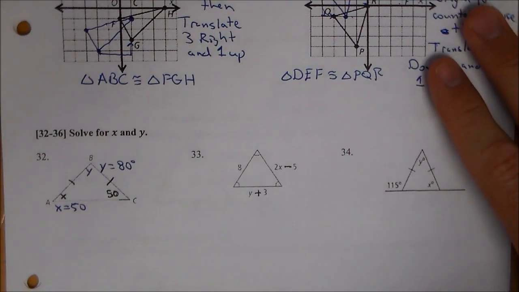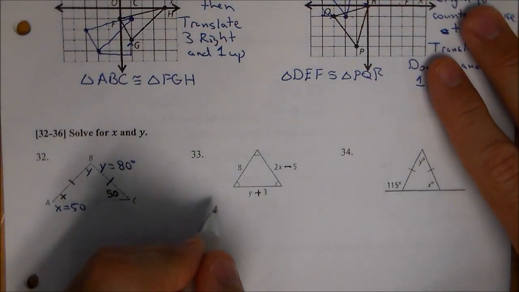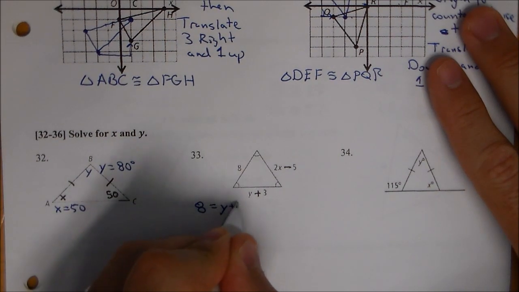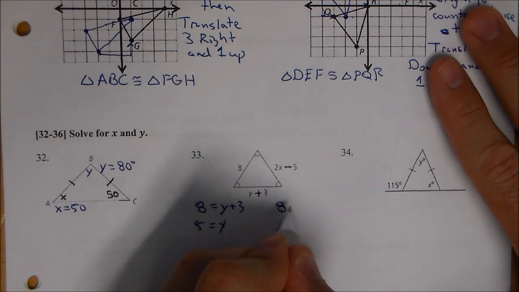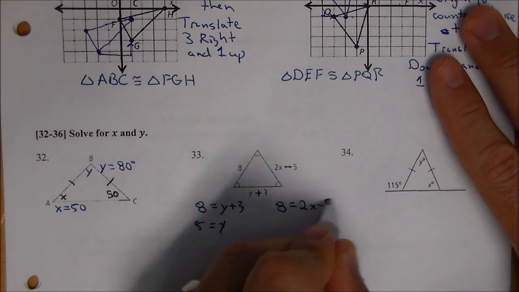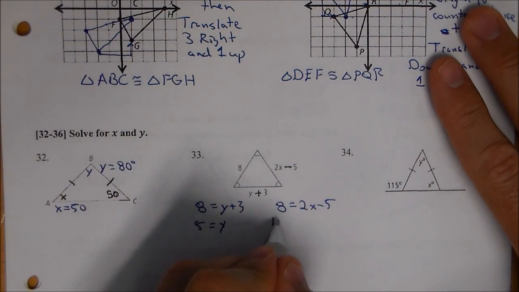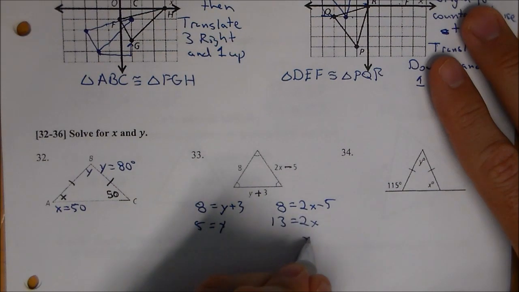For the next one, we have an equilateral triangle. We know all the sides need to be the same. So we're going to say that 8 equals y plus 3, which gives us that y equals 5. We also say that 8 equals 2x minus 5, which gives us 13 equals 2x, and x equals 6.5.